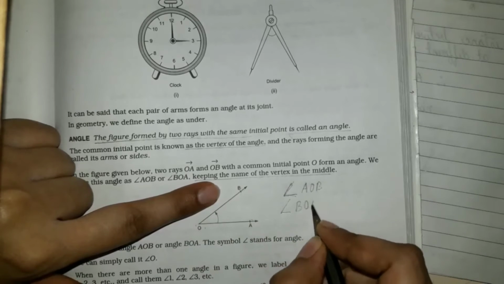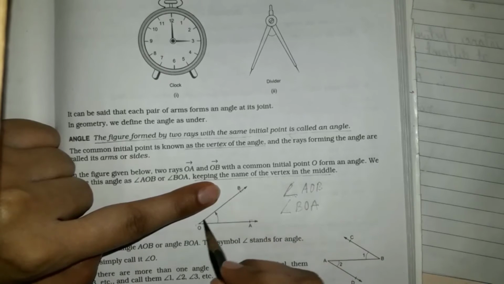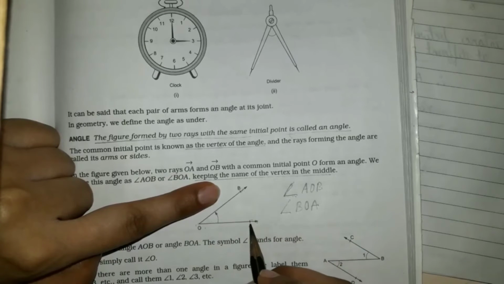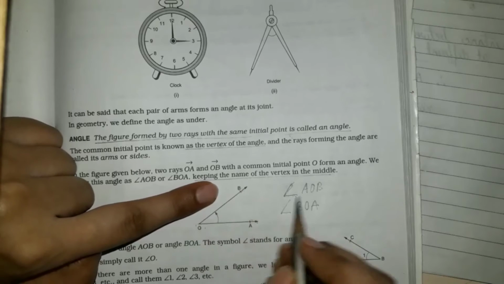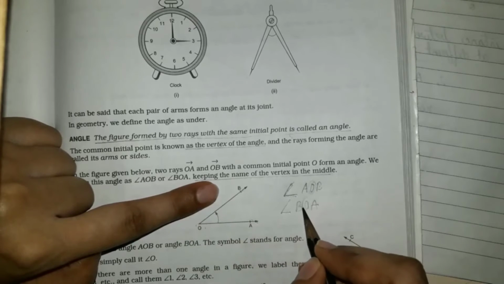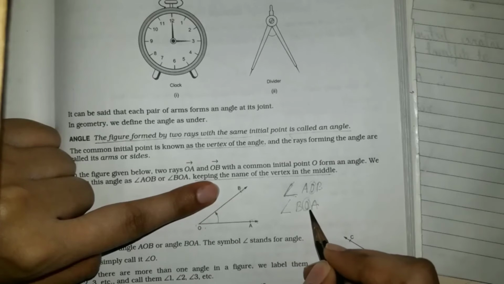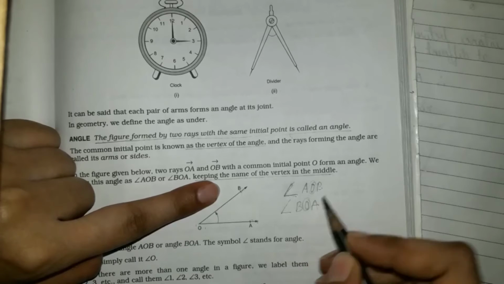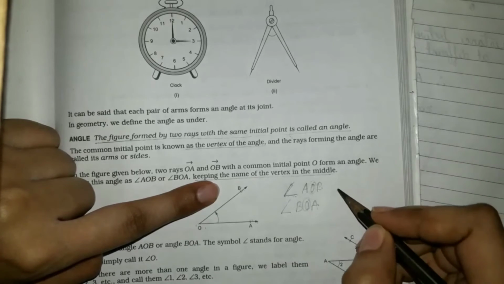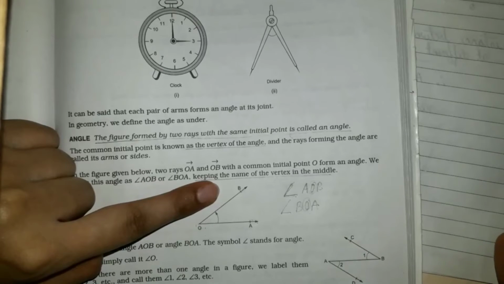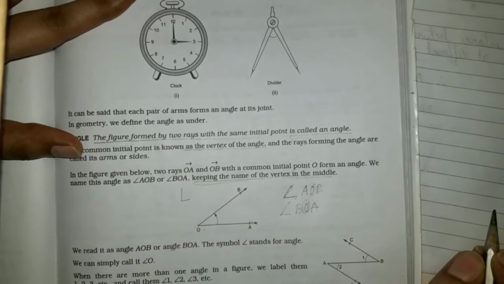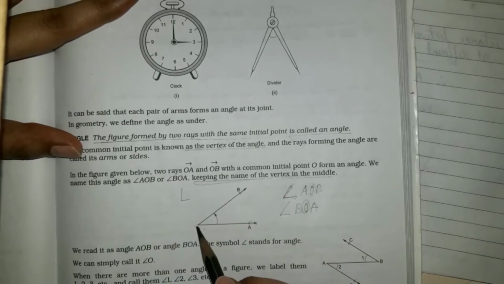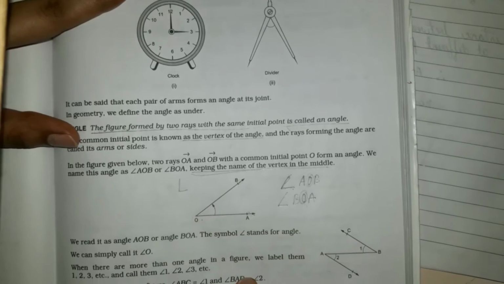It's one and the same thing, whether you start from the top or from the bottom A and go upwards. You only need to understand that the vertex point is always written in the center. If you write this wrong, then the angle will be wrong and your answer will be wrong. Remember, this is the very important point of this angle chapter: the vertex is always mentioned in the center.